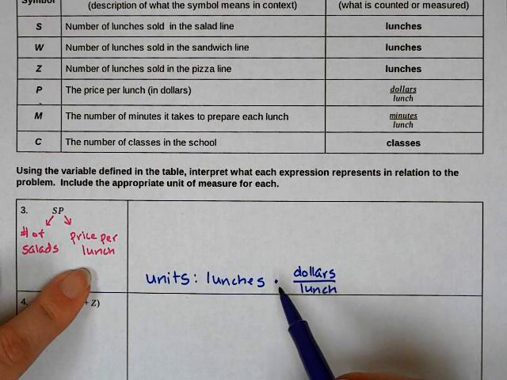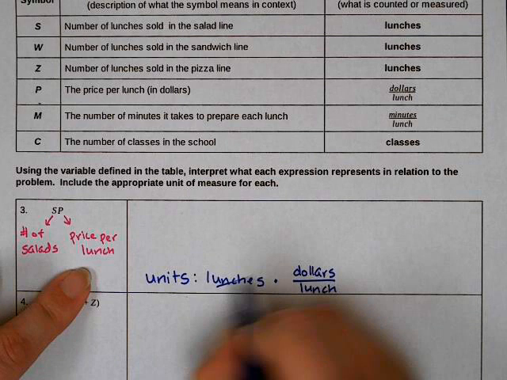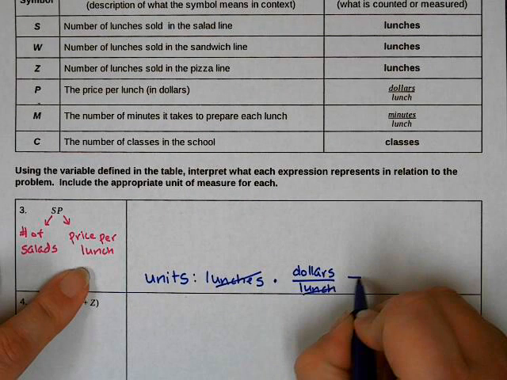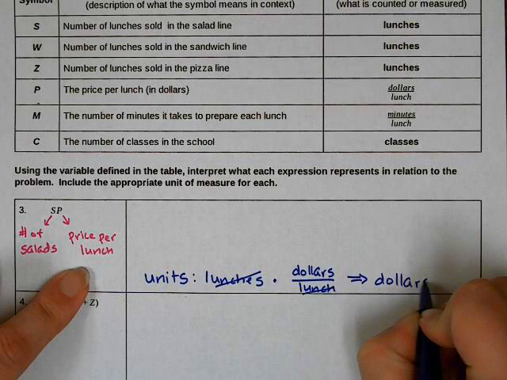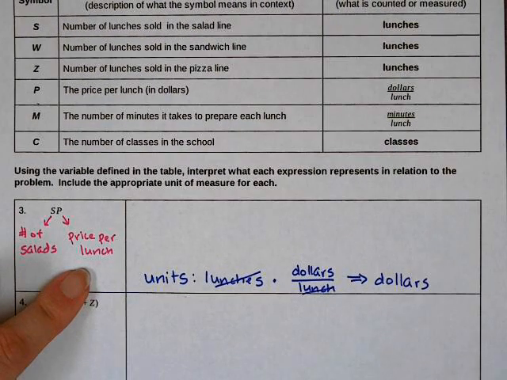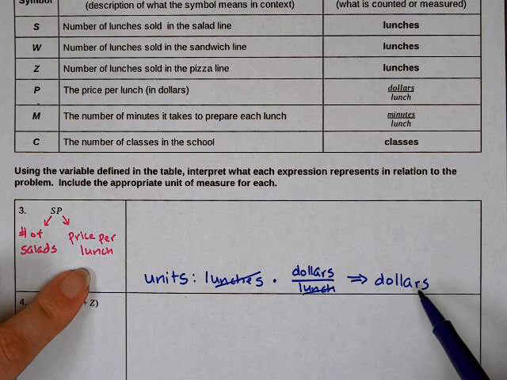And if we think about it, this really says lunches times dollars divided by lunch, which means the lunches end up canceling, and we have overall units of dollars. This looks a lot like the example we just did, where we were able to cross off the lunches and we were left with the dollars.